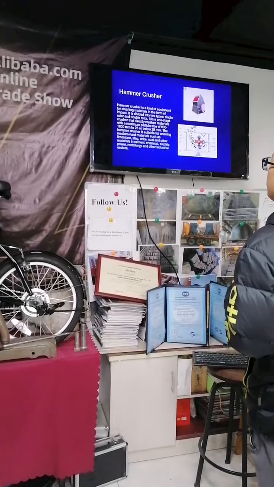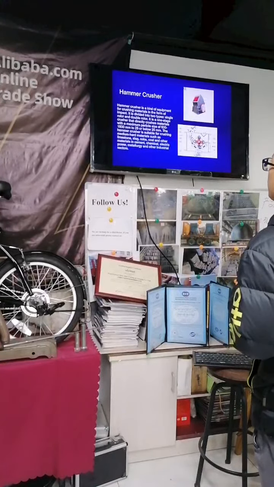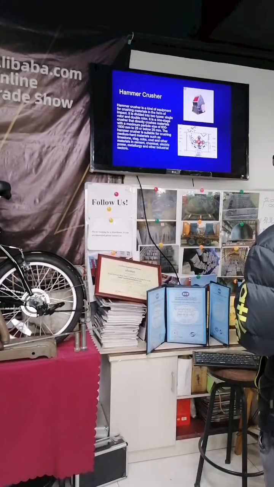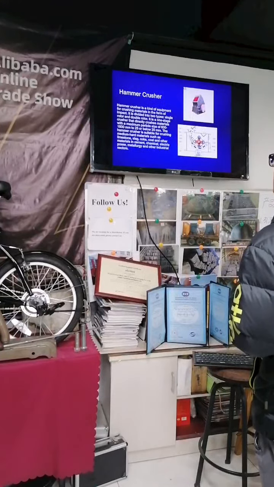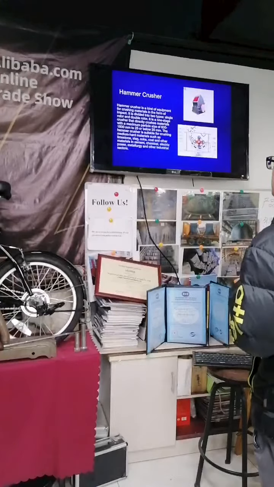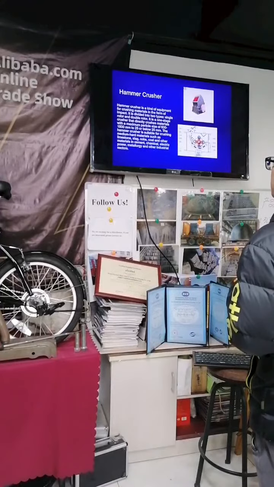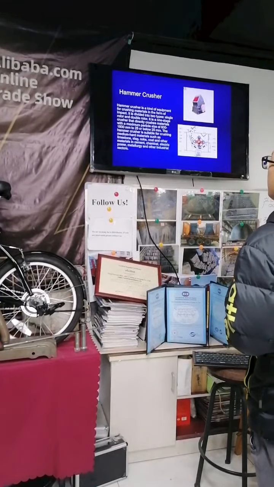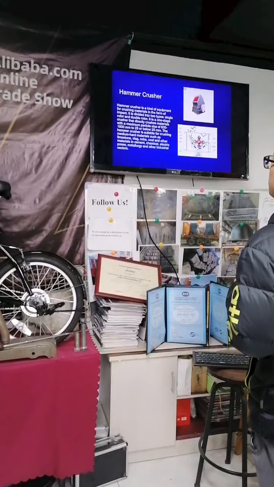Hammer crusher is a kind of equipment for crushing materials in the form of impact. It is divided into 2 types: single rotor and double rotor. It is a one-stage crusher that directly crushes materials with a maximum particle size of 600 to 1,800 millimeters to below 25 millimeters.